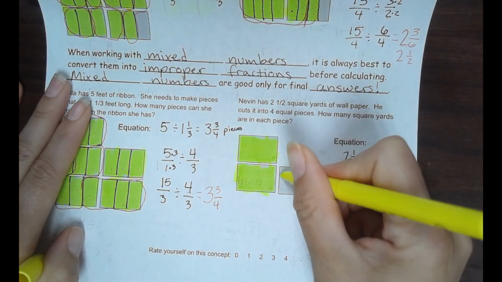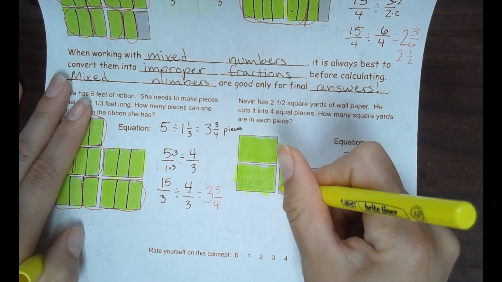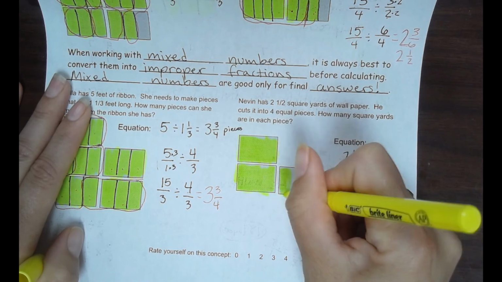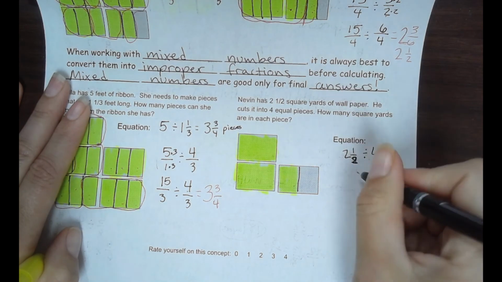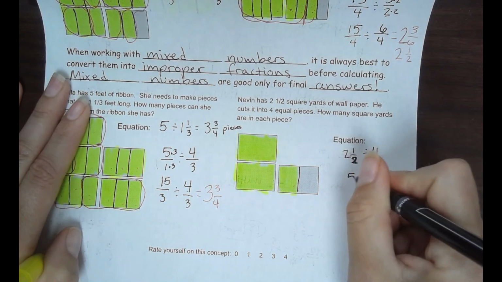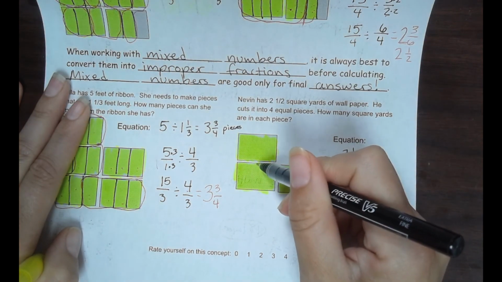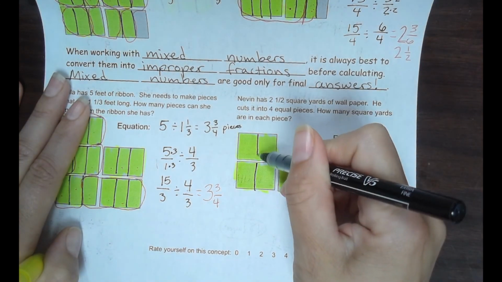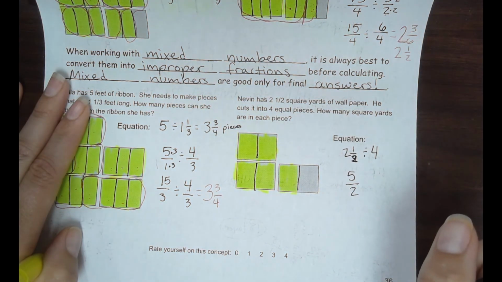This is 2 1/2. Okay, remember mixed numbers are only good for final answers. So 2 1/2, I'm going to rewrite that as 5 halves. In my model, let's make 5 halves, so I'm going to cut this in half and this in half. And now I have 1, 2, 3, 4, 5 pieces, 5 halves over here.